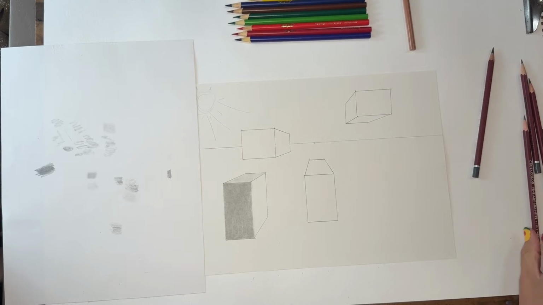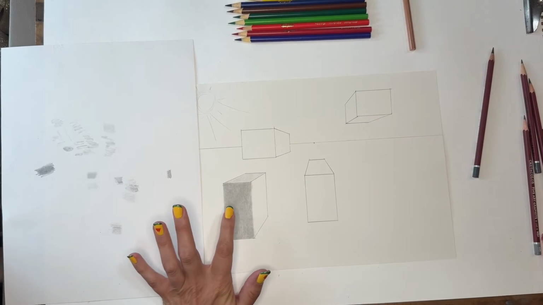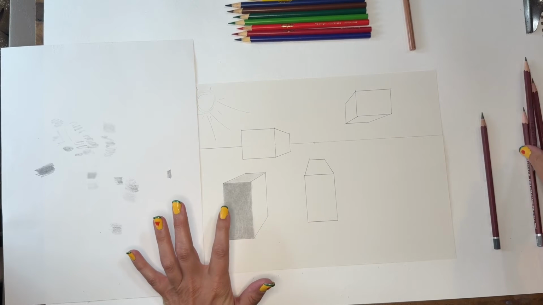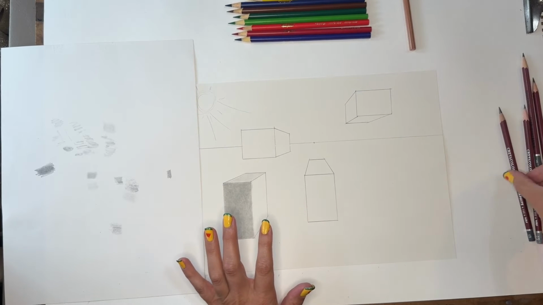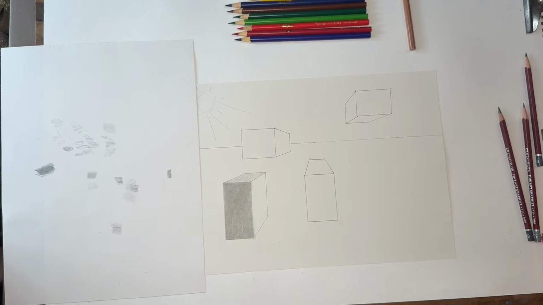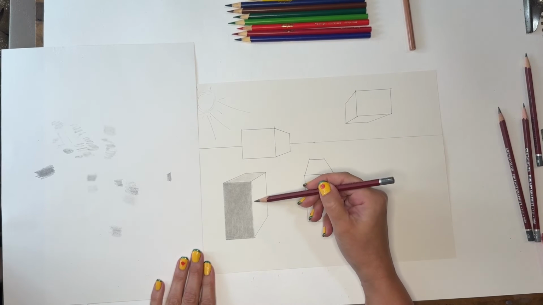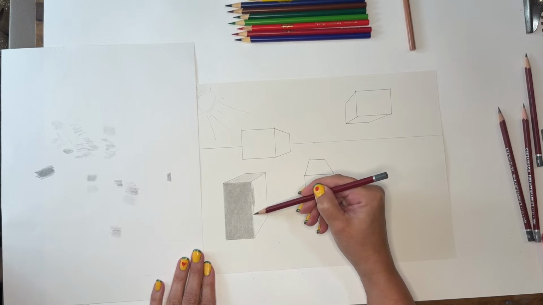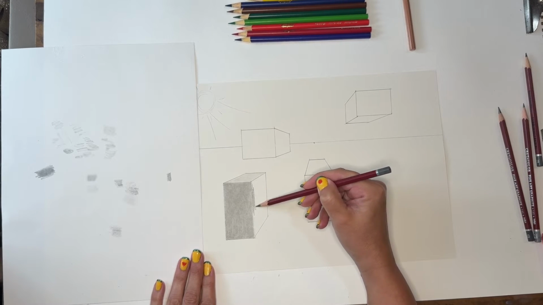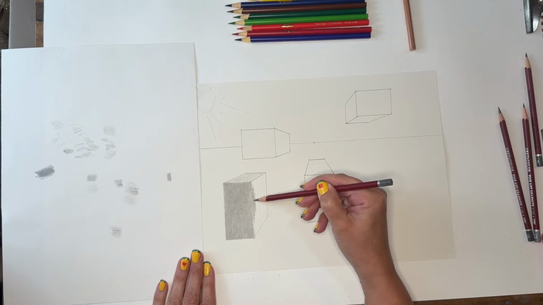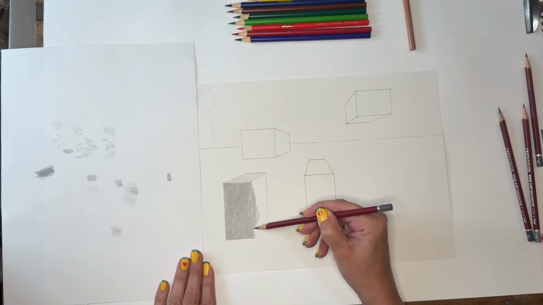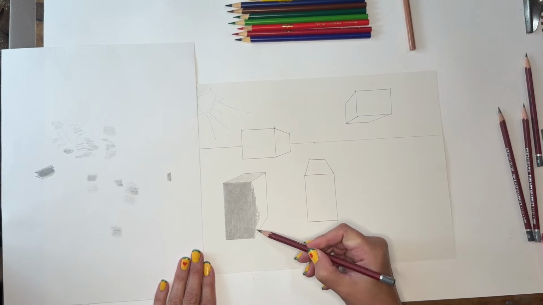So I used a blending stump on the top side. I used a 2B here, so now I'm going to use a 4B here. The 4B is a little bit darker than the 2B. And as I'm shading, I'm just comparing it to the 2B just to make sure it's a little bit darker. And as long as it's just a little bit darker, it's going to darken up some more when I use that blending stump.